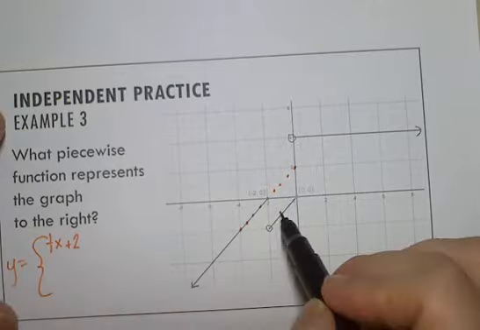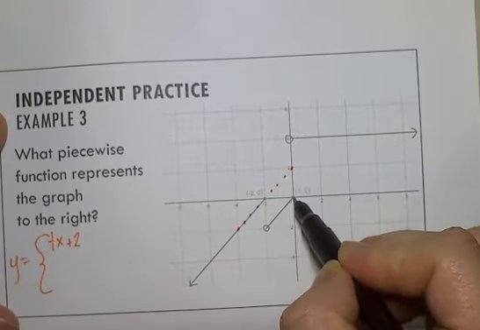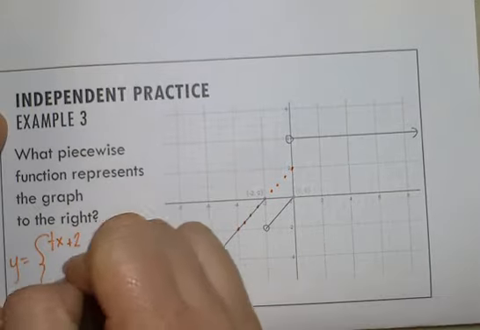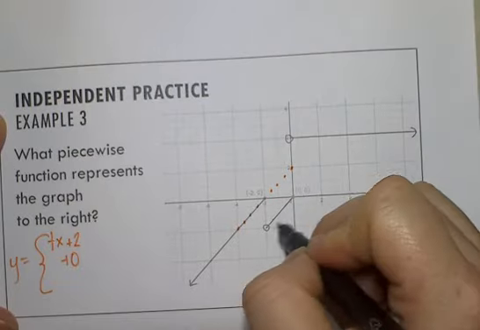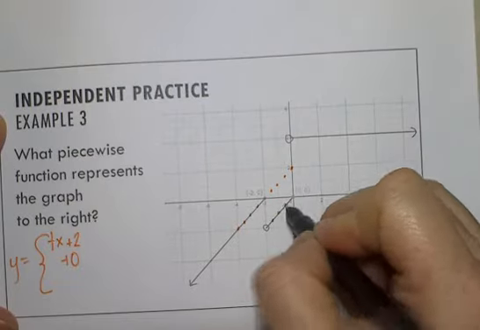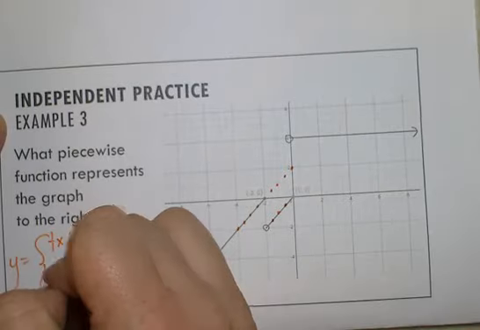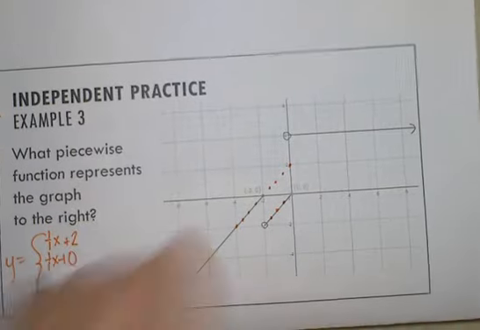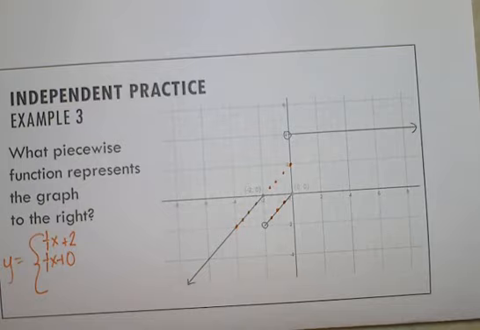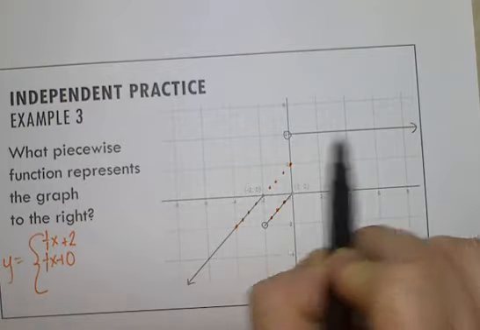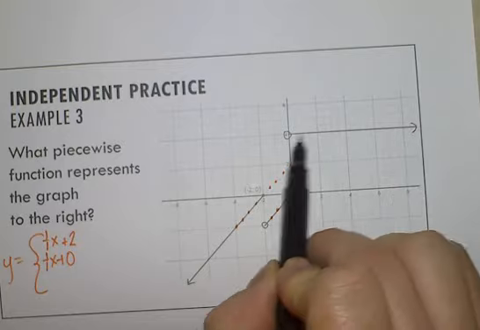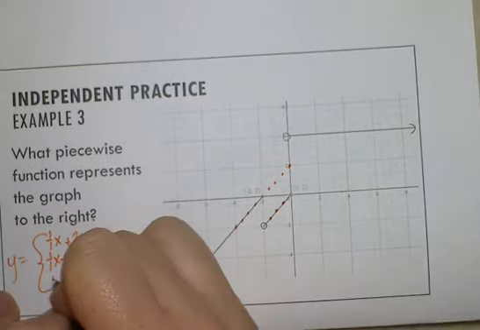The second one intersects at 0, and it has the same slope, up 1 over 1. Our final one is much easier. It's horizontal, and it would cut through the y-axis at a value of 4.